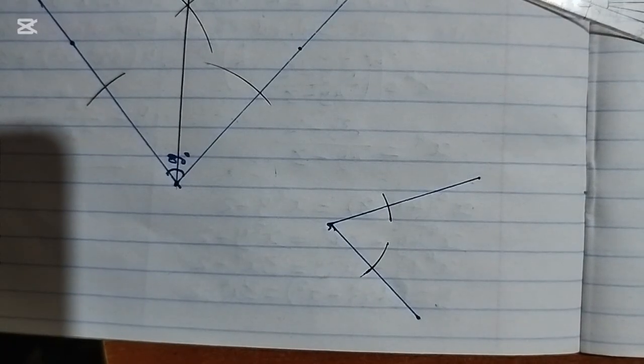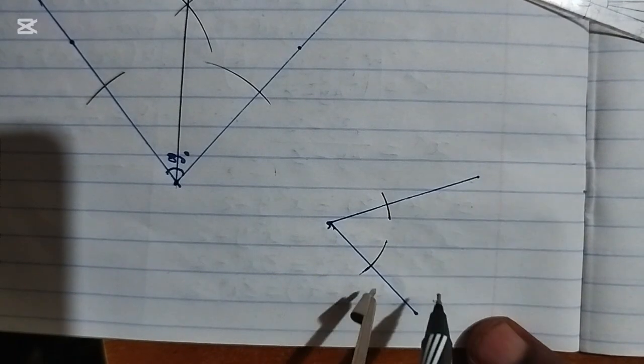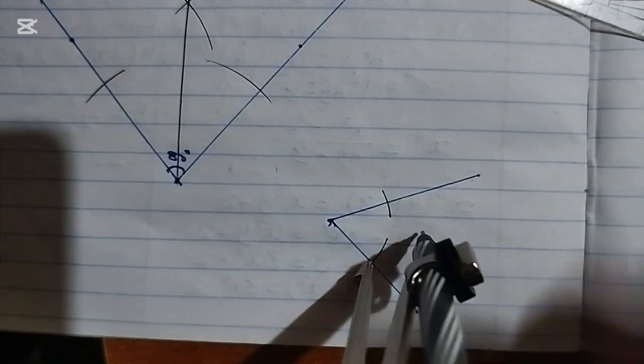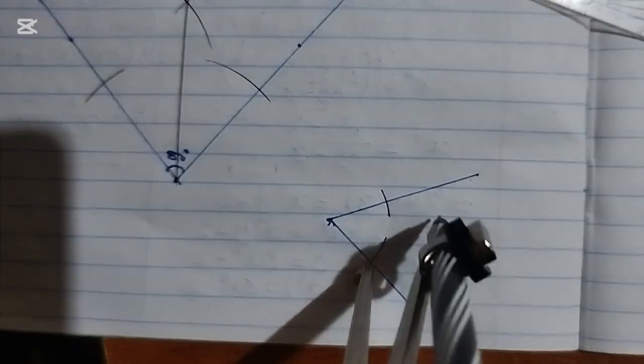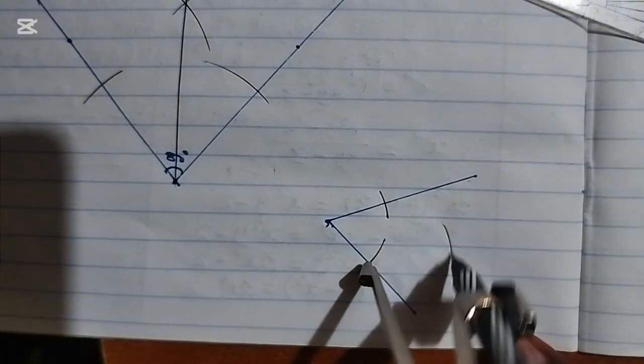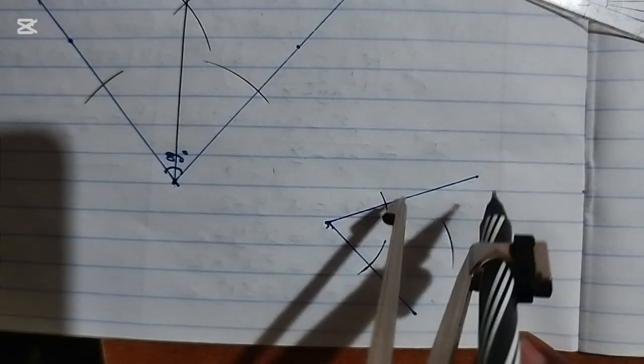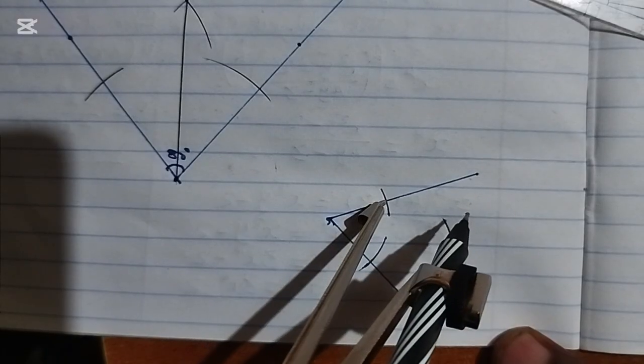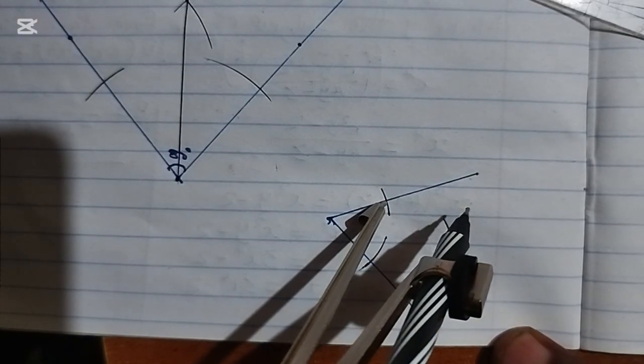After making my 2 arcs, I go to one of my arcs, maybe this one here. I can even increase the length of my compass. Make an arc here. Then go to this other point here.